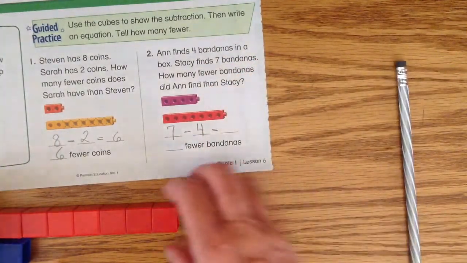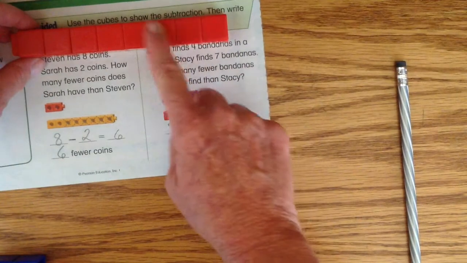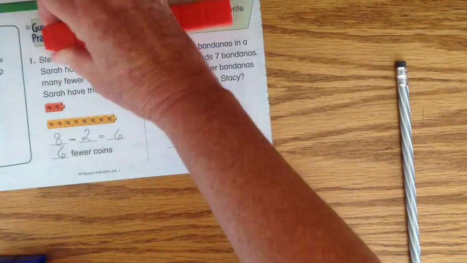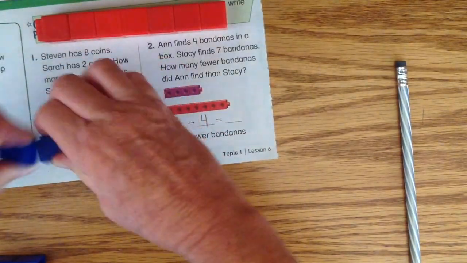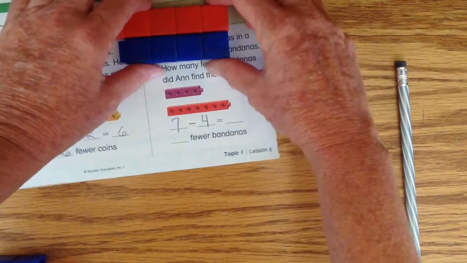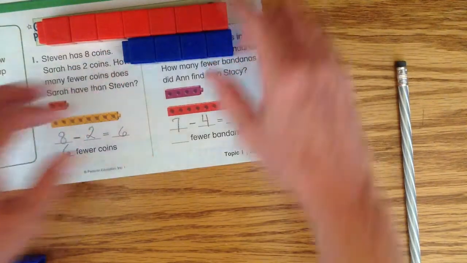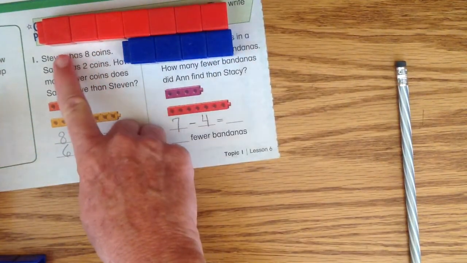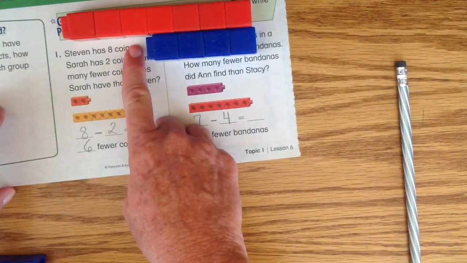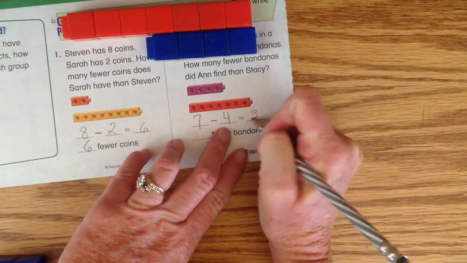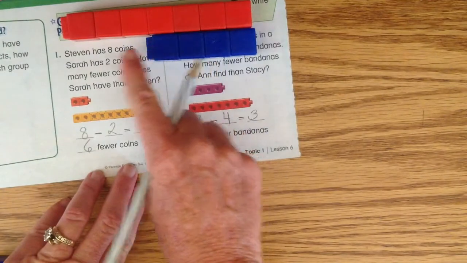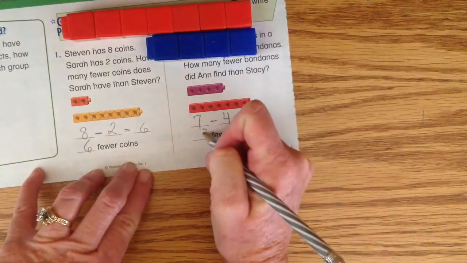So then we make our blocks, 1, 2, 3, 4, 5, 6, 7, and 4. 1, 2, 3, 4. Line them up, and let's see how many. 1, 2, 3. We have space for 3 more. So 7 take away 4 is 3. She has 3 fewer bandanas.